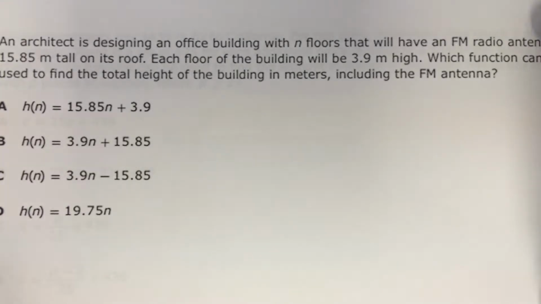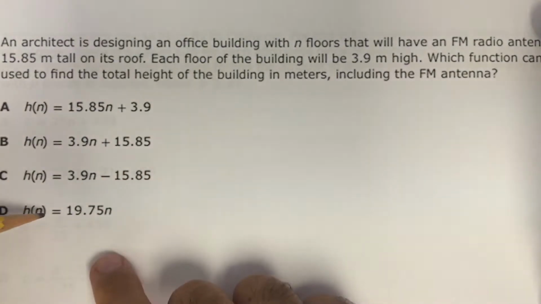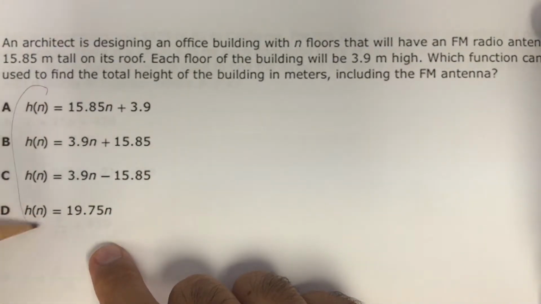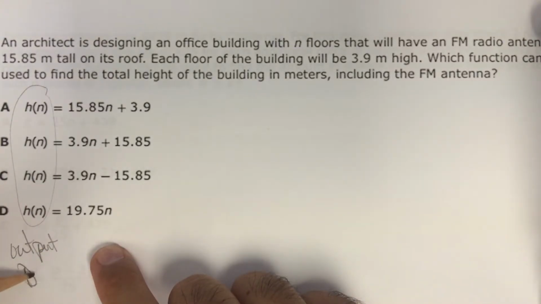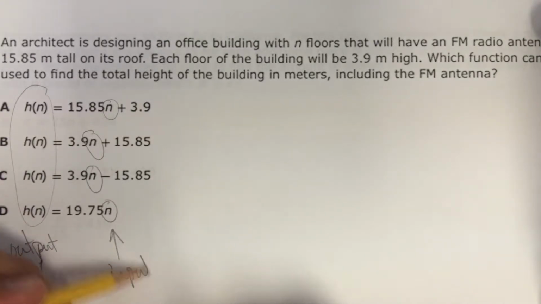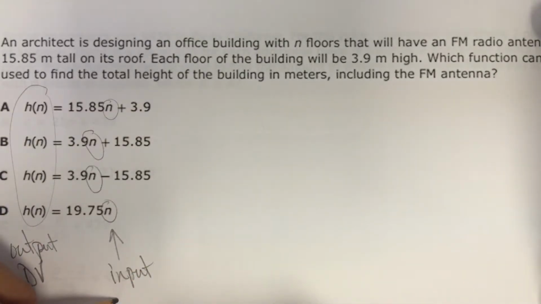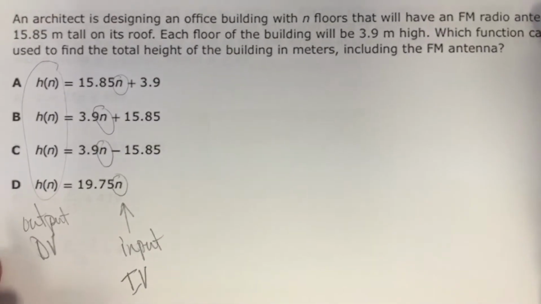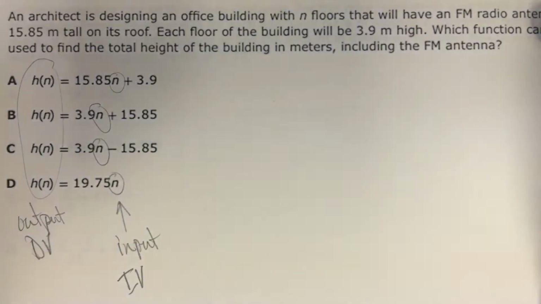All right, so there's a couple of things we need to do. Let's think this through for a second. So if we look at our answer choices, all of these are the same. So that's got to be the output. That's the dependent variable. Here's our variable in the equation, so we know that that's the input. That's the independent variable, IV. But now we got to figure out what the numbers mean.